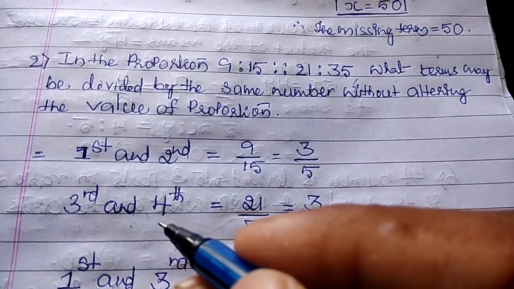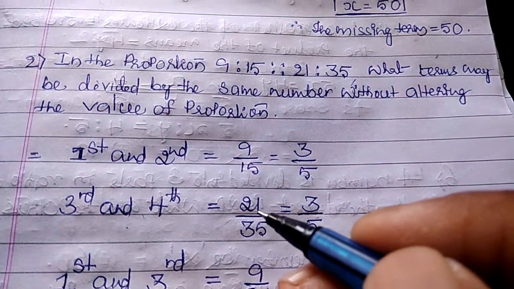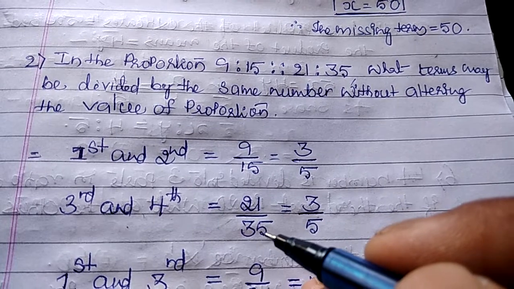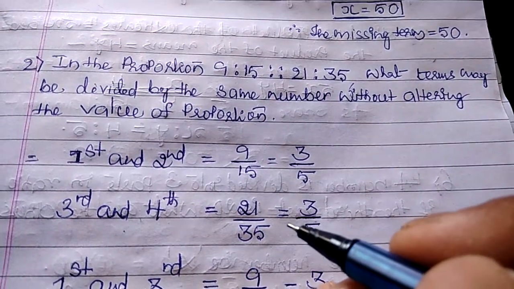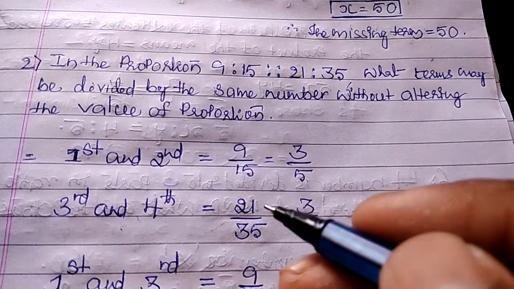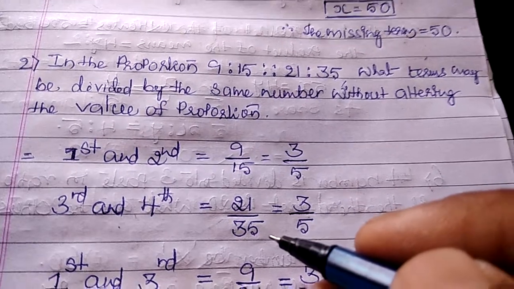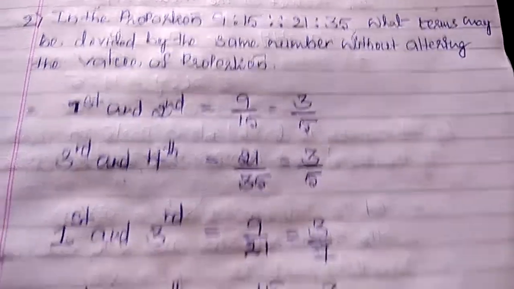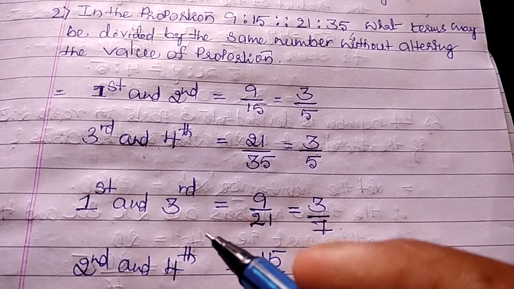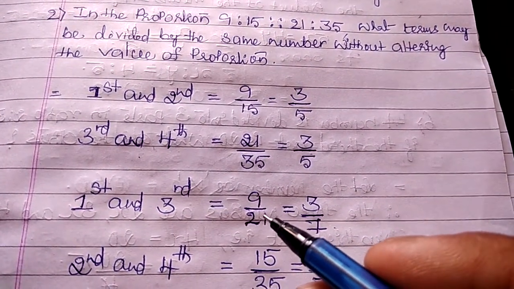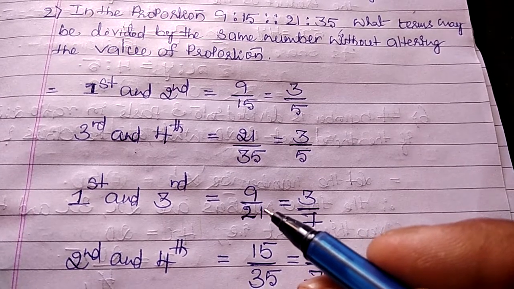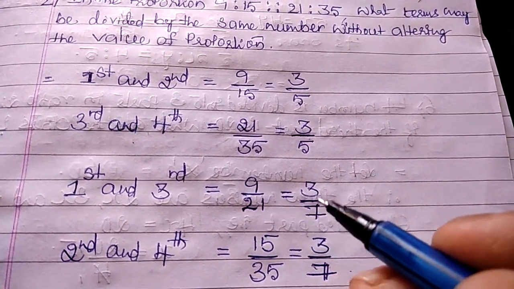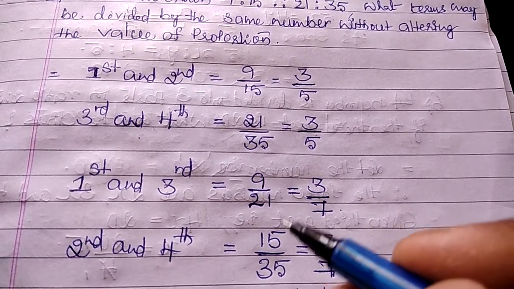Third and fourth terms: third term 21 divided by fourth term 35 is equal to 7 3s are 21, 7 5s are 35. So therefore the same number is 7. So first and third: first term 9, third term 21. 9 by 21 is equal to 3 3s are 9, 3 7s are 21.